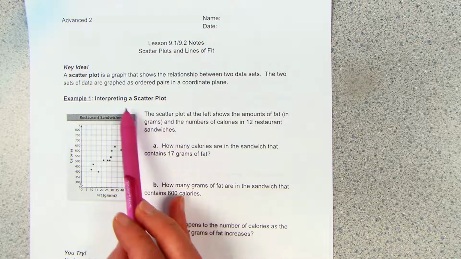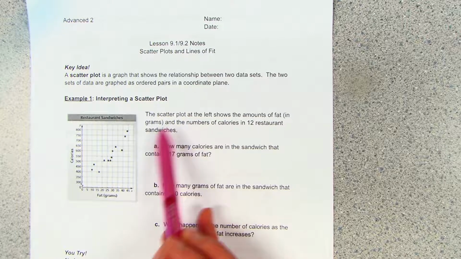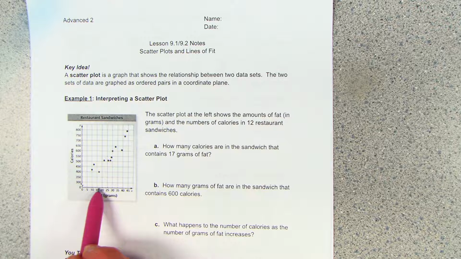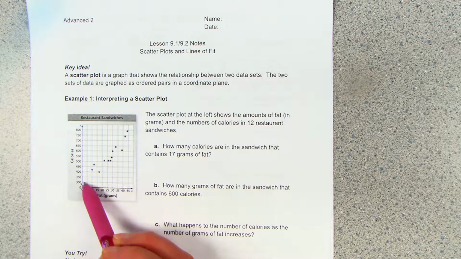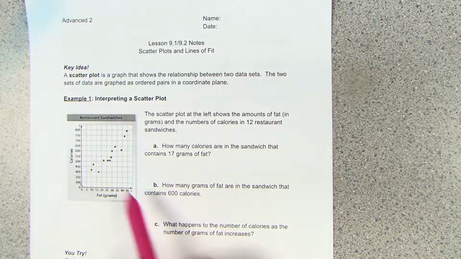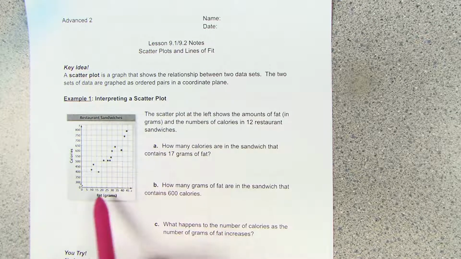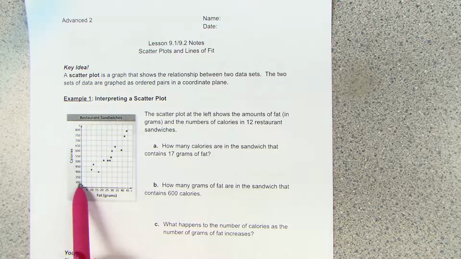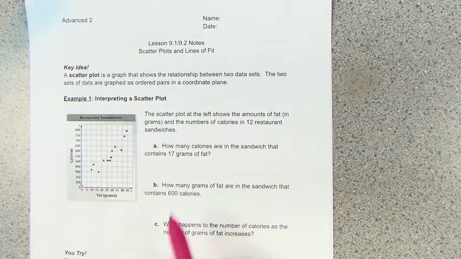And so in this first example where we're interpreting, the scatter plot at the left shows the amounts of fat in grams and the numbers of calories in 12 restaurant sandwiches, right? So there are 12 little dots comparing the number of fat grams and the number of calories. And notice on the y-axis that there's that little break. So instead of starting at 0, we're going to start at 300 and then number by 50s, right?